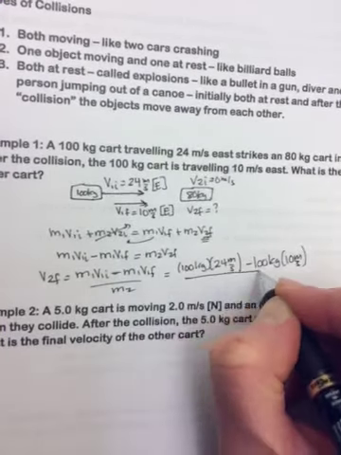So on the top, 2,400 minus 1,000, so 1,400, 1,400 over 80. I think you get a V2F of 17.5 meters per second. Works out to be positive, which means it too is going east.